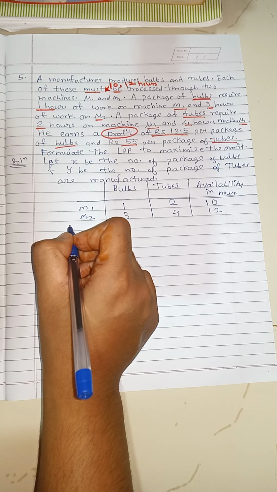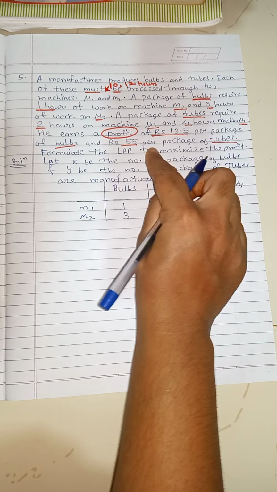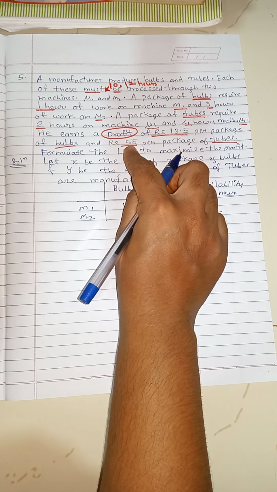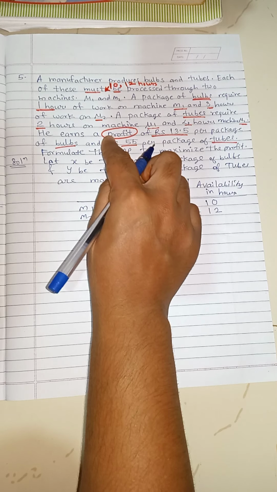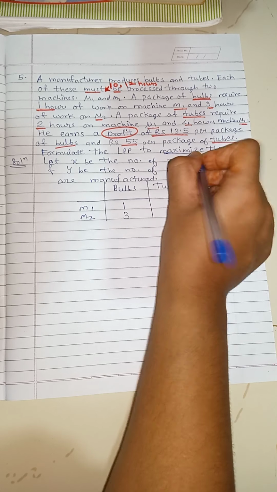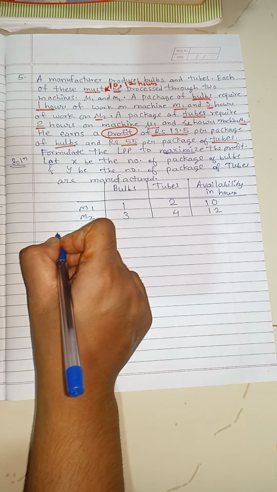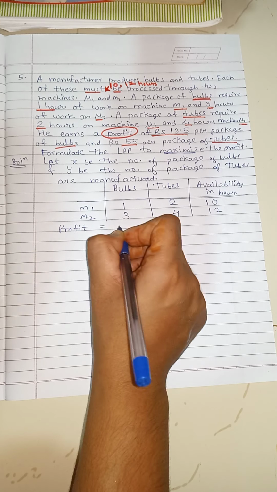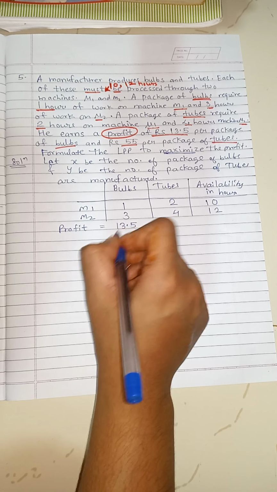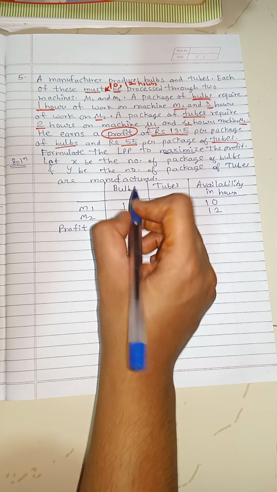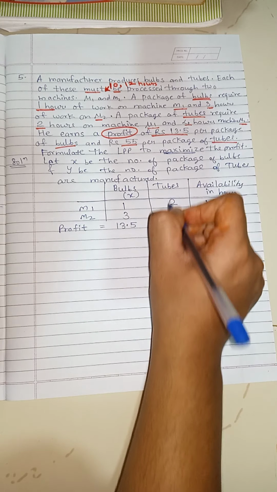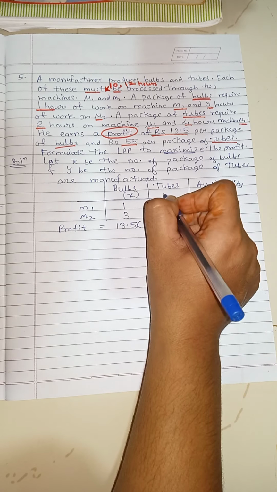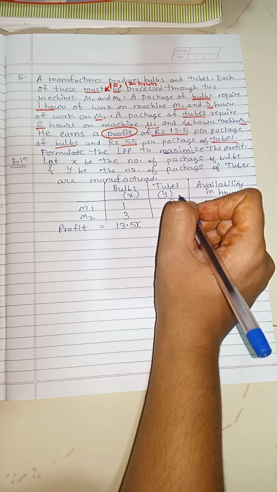Now the profit function is given, profit for the 13.5 and 55. With the help of this profit function we have to write down the profit to maximize. Okay, so here we write the profit 13.5 for the bulbs, and bulbs we consider as X, that's why 13.5X, and Y units of tube.